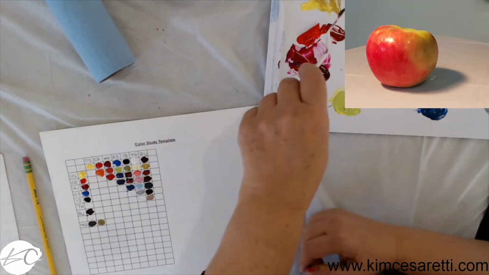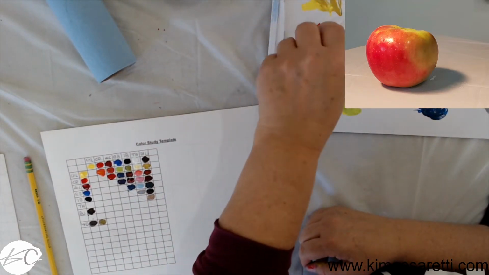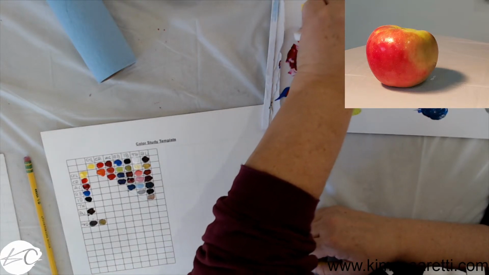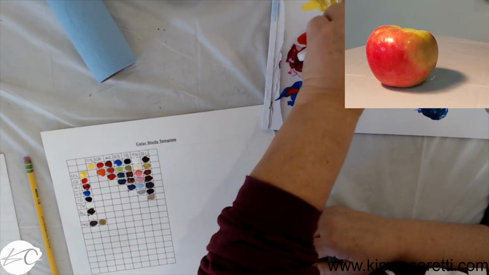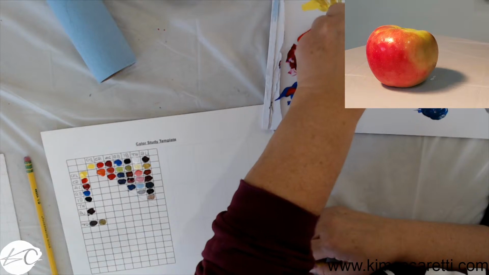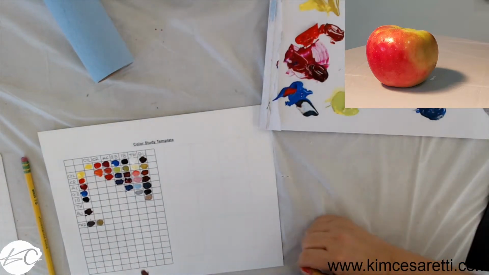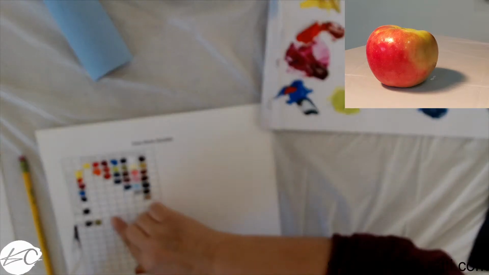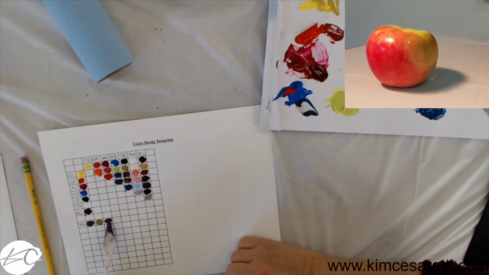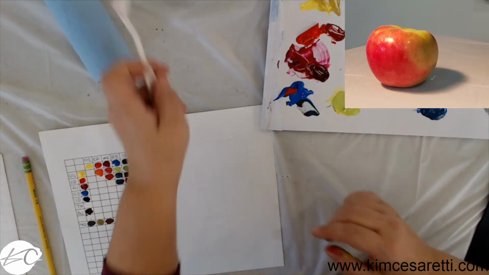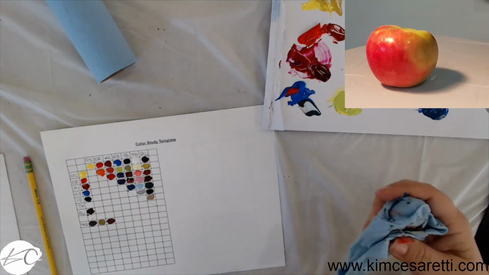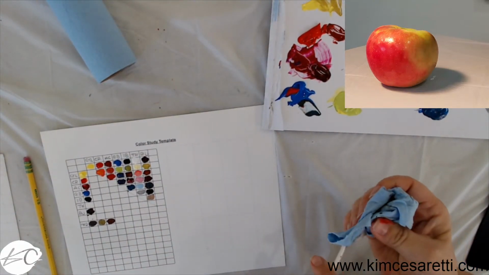Some good ideas about mud. That looks good. The slightly muddier colors are really rich.